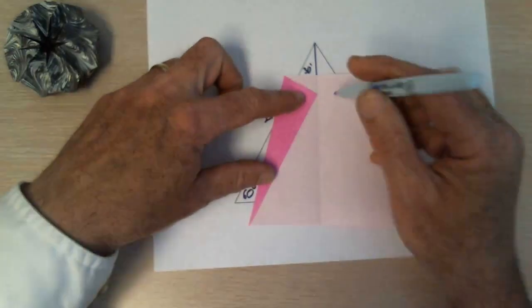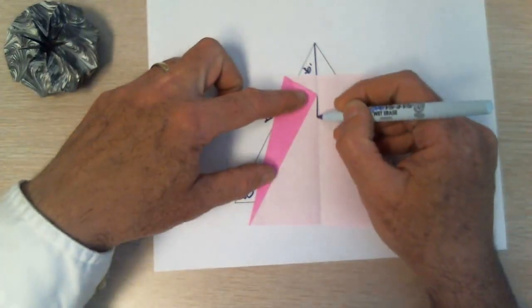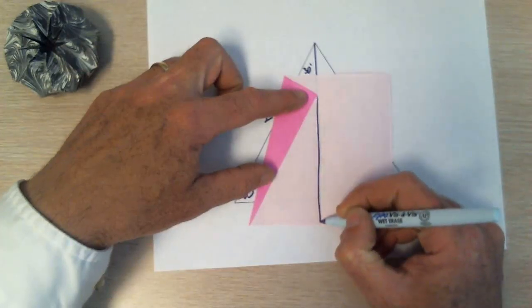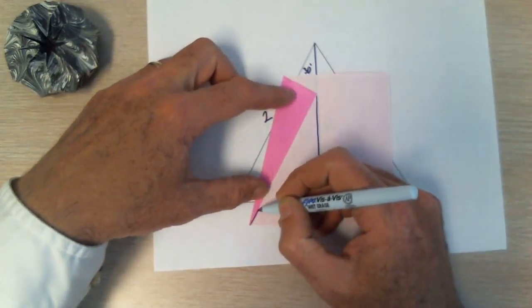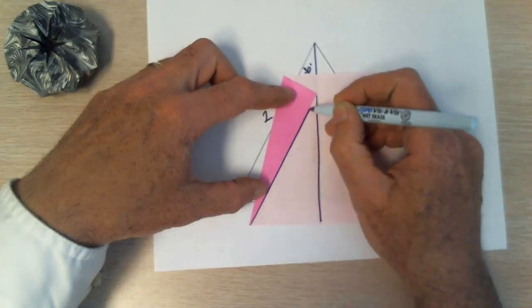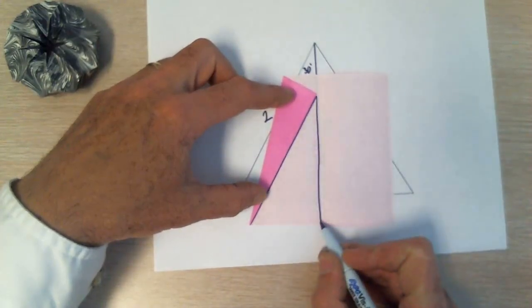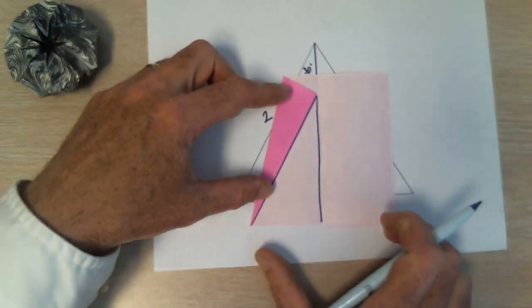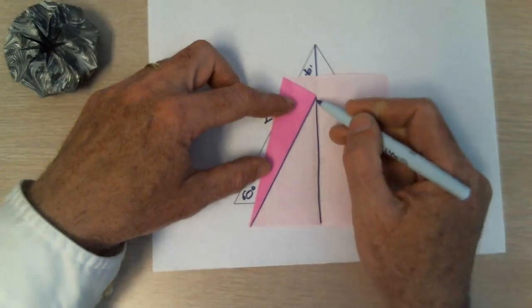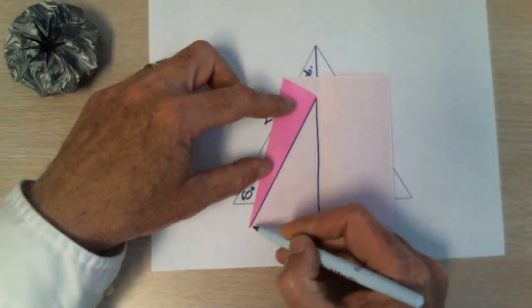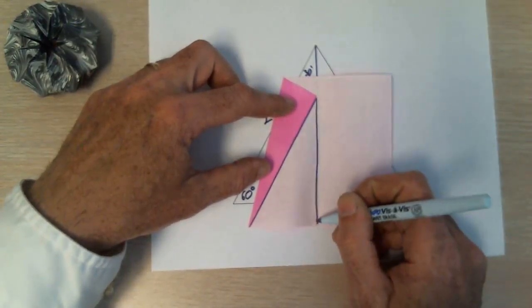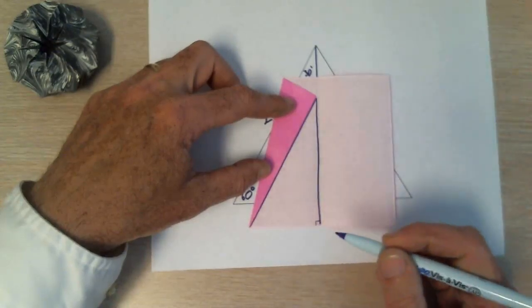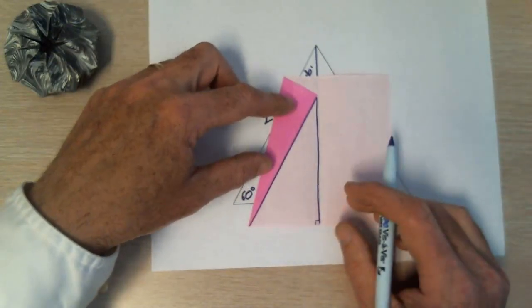Actually, it's right here. And then across the bottom. Across the bottom is one half of the original side length. This hypotenuse is the original side length. And so with a right angle right there, I've got a 30, 60, 90 triangle.